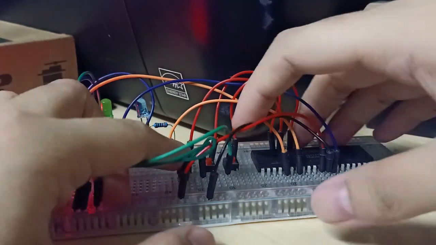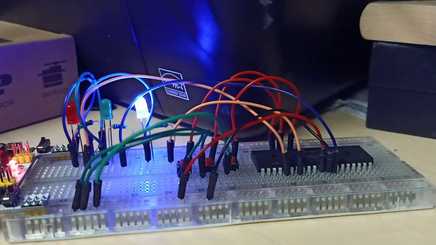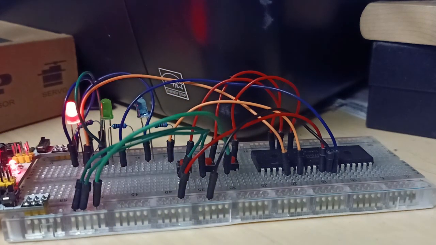So we can see that again, LED 3 is on for about 5 seconds, and it will be off after that, and LED 1 will be on again.